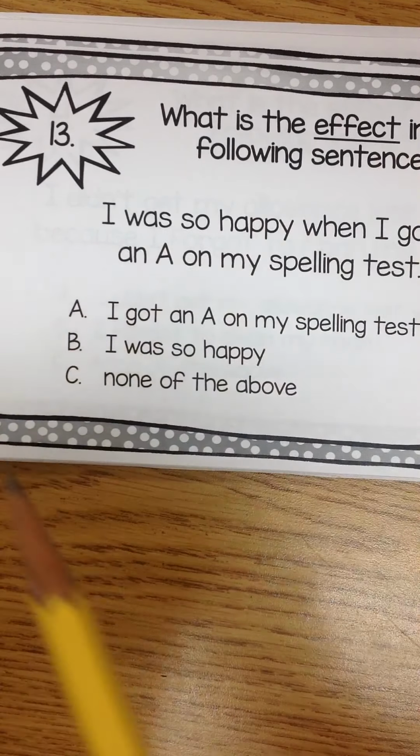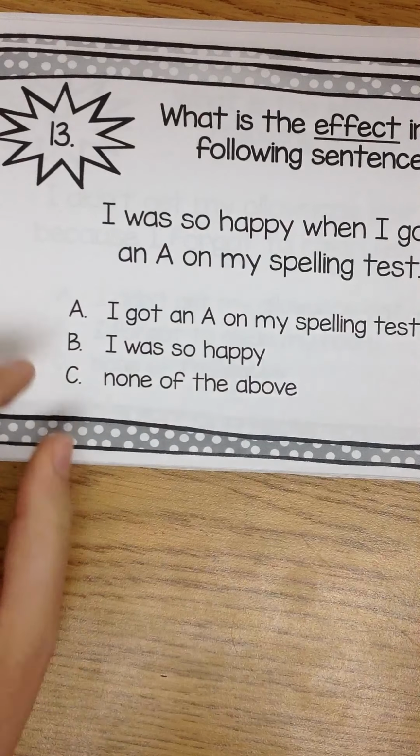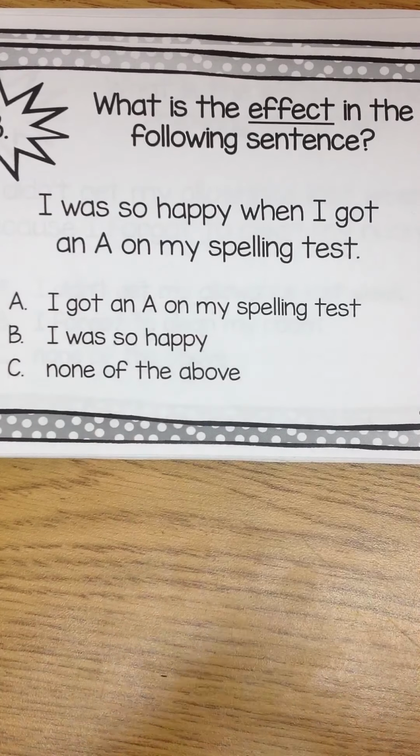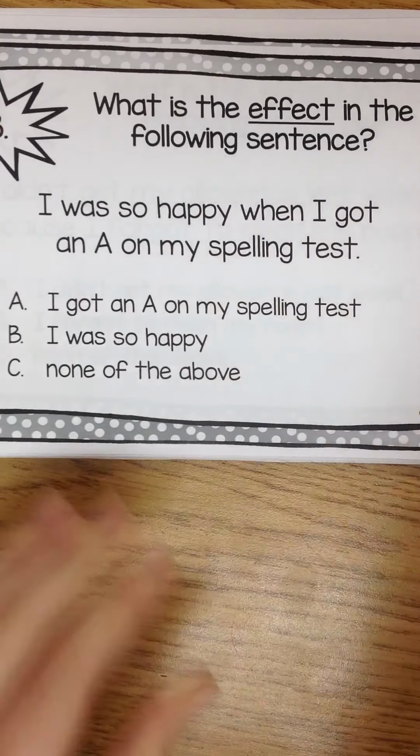Because it just asks us for the effect, but why don't we find both the cause and the effect? All right, what is the effect in the following sentence? I was so happy when I got an A on my spelling test. Okay, so let's rewrite it with that "because" hint that we've learned.